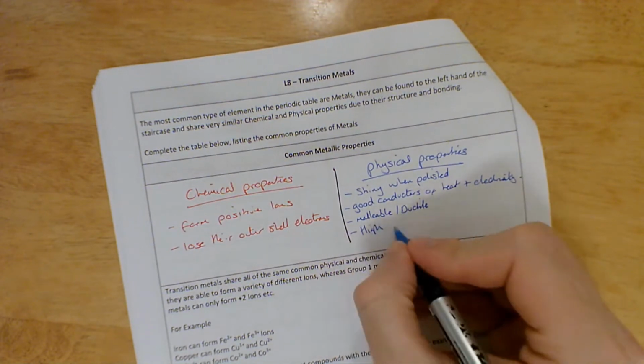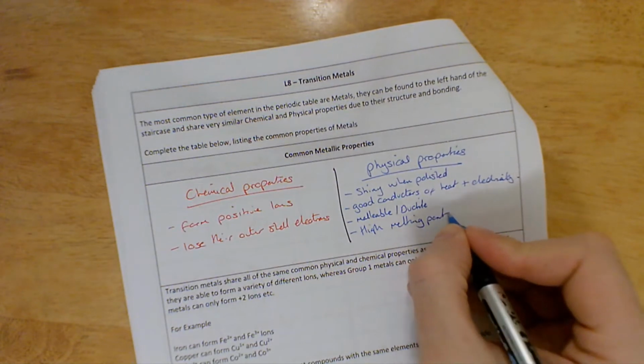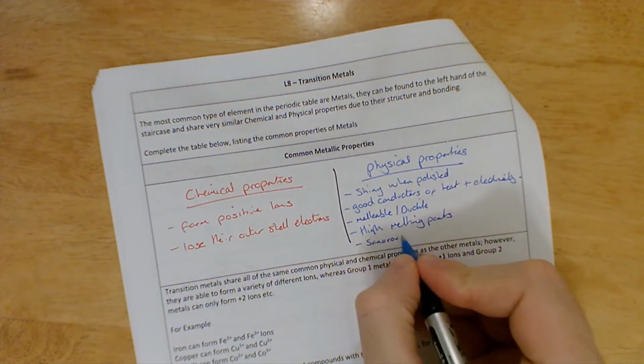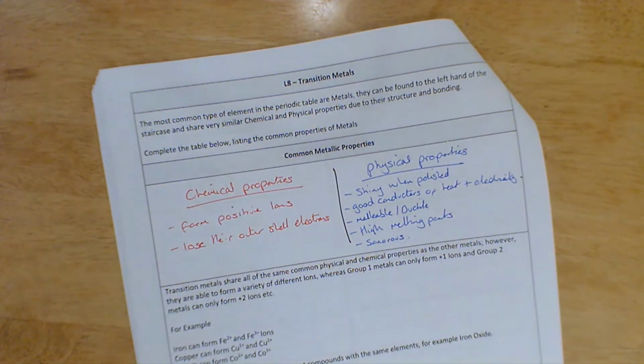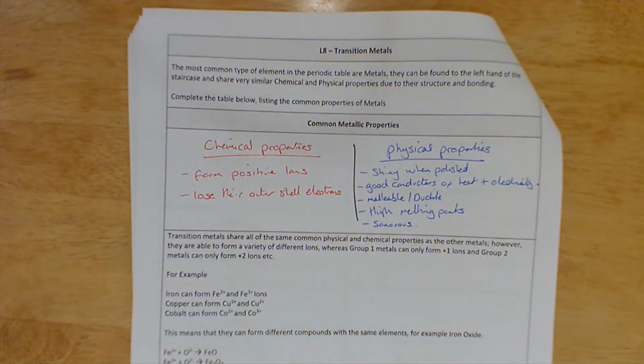They generally have high melting points, and they are sonorous, which means that when you hit them they ring, you get that ringing sound. And that's just some of the common properties of metals. Now, it's important to remember that not all metals have all of these properties, but the vast majority of them do.